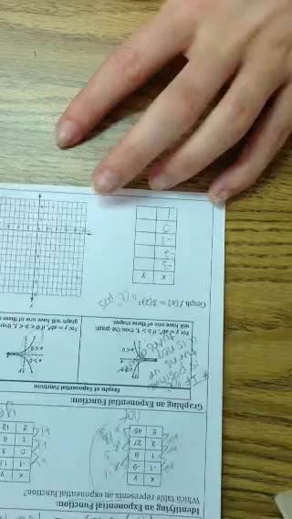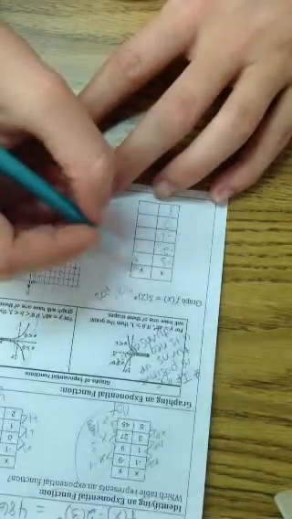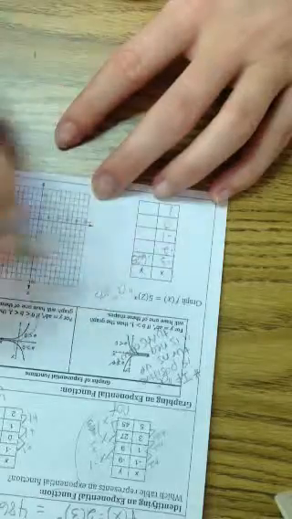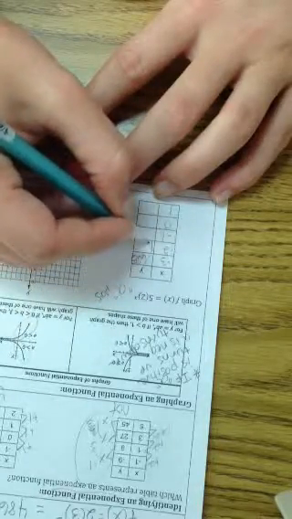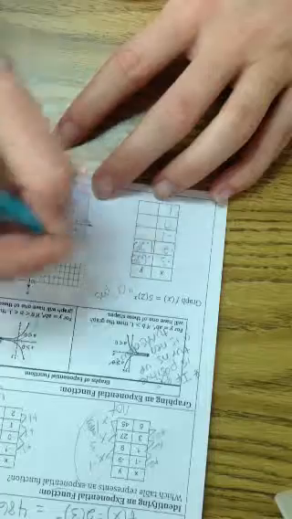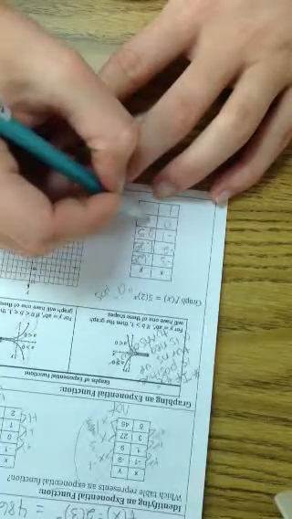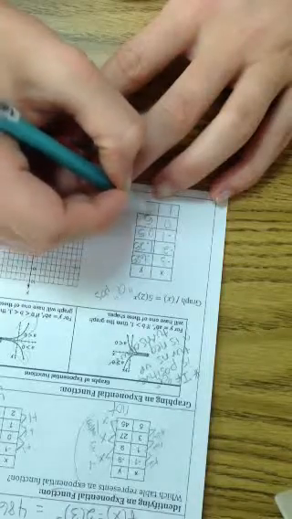Okay? And if we just plug those into our calculator, we will be able to see that -3 is equal to 0.625. Negative 2 is equal to 1.25. Negative 1 is equal to 2.5, and then 5 and 10.